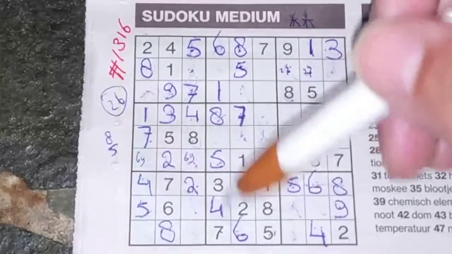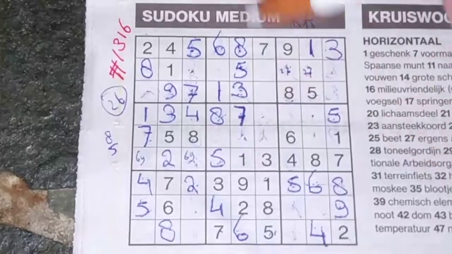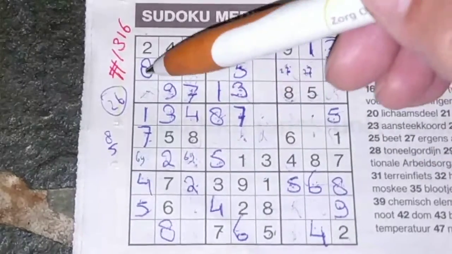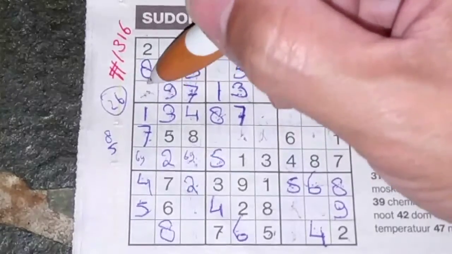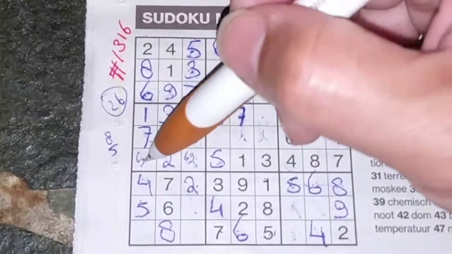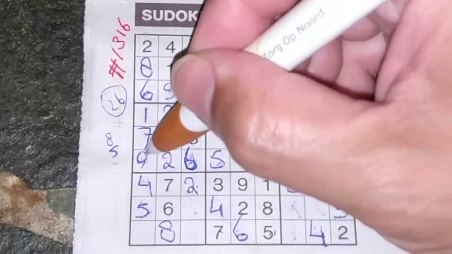3 in this column, 3 in that column. So the middle column, the only place for the 3 should be there. Now I have a 3 here, so this box cannot be a 3 anymore. This should be the 3 and this should be the 6. We have a 6 now, so this cannot be a 6 anymore. This should be the 6 and this should be the 9.